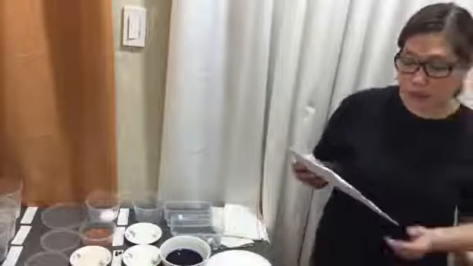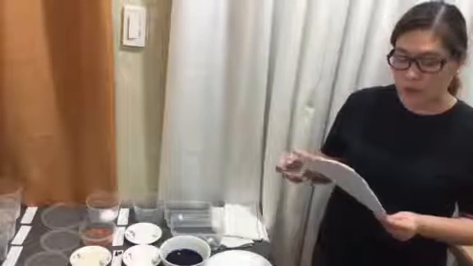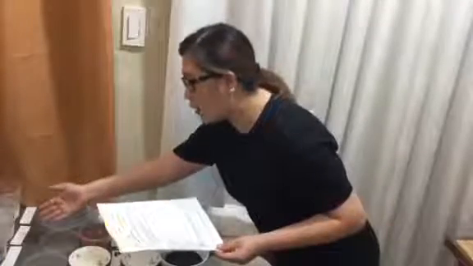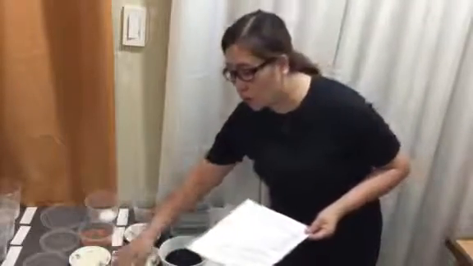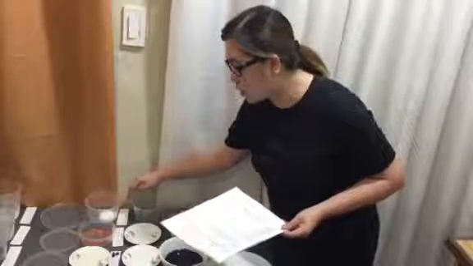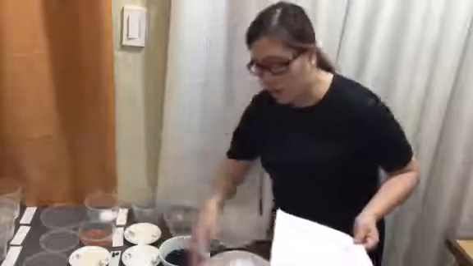For part 1 materials, we will be needing red cabbage, lemon juice, soapy water, milk, soda, particularly I use Coca-Cola, vinegar, baking powder, shampoo, brown sugar in water, salt in water, vitamin C in water, tomato juice, baking soda, detergent, and bleach.